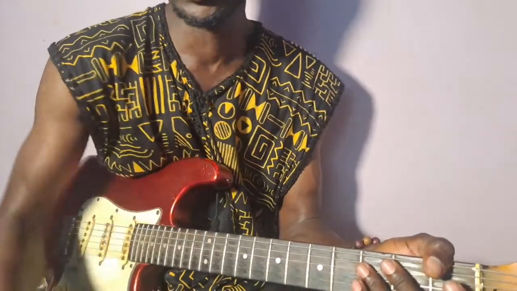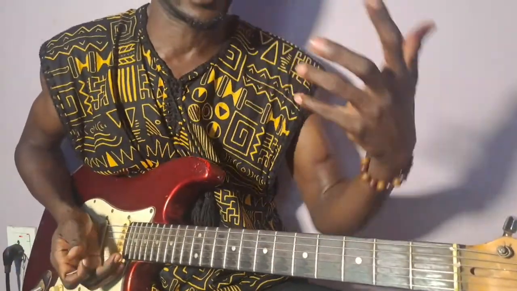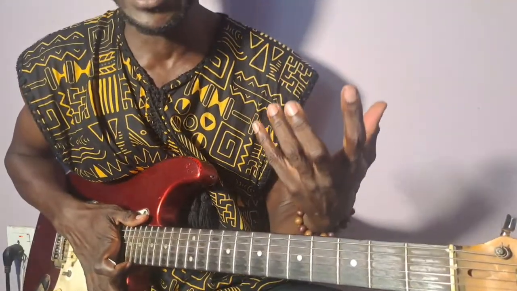So let's go to the blues scale. We are rounding things up. We are rounding the lesson up.